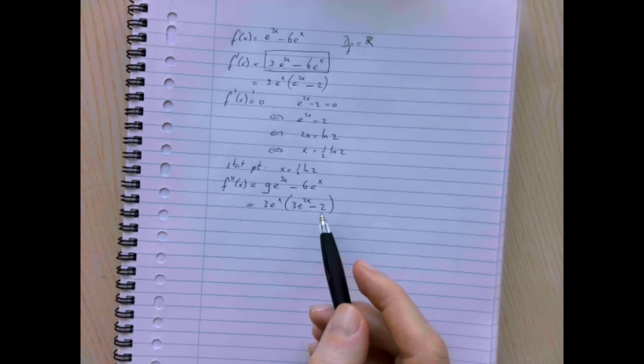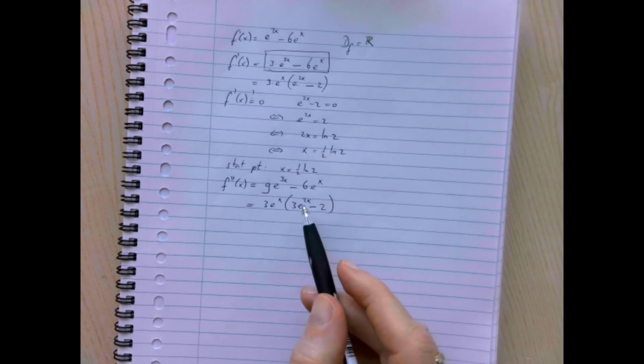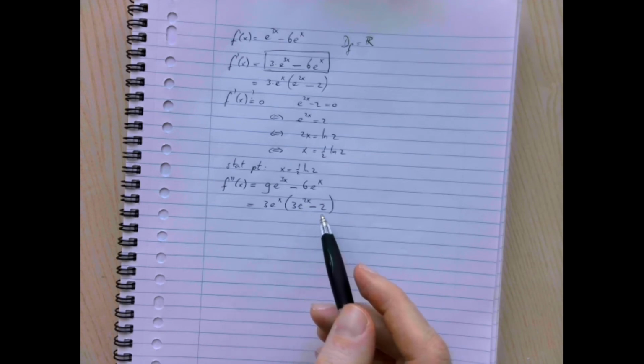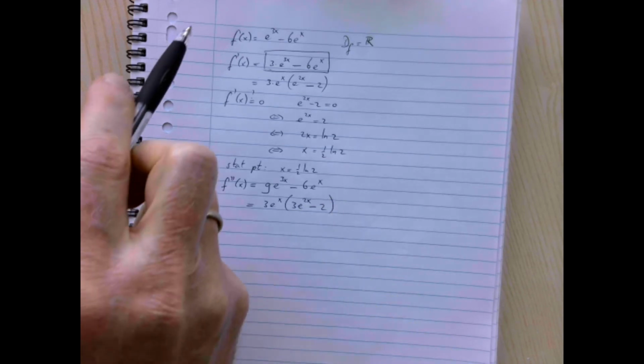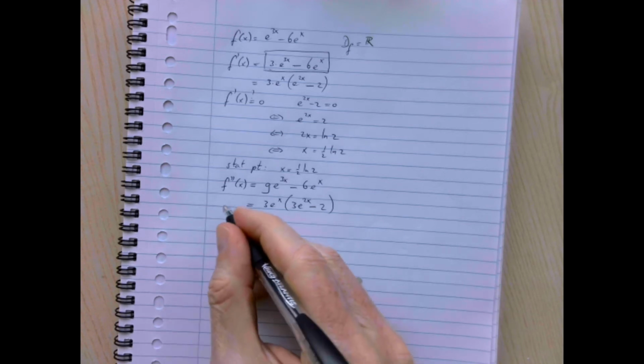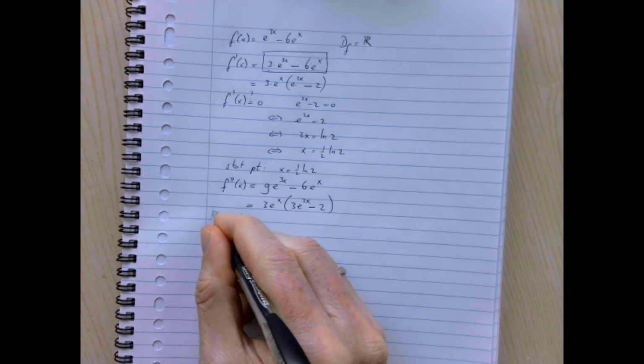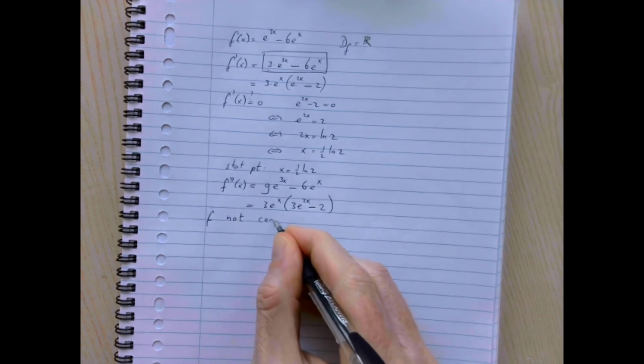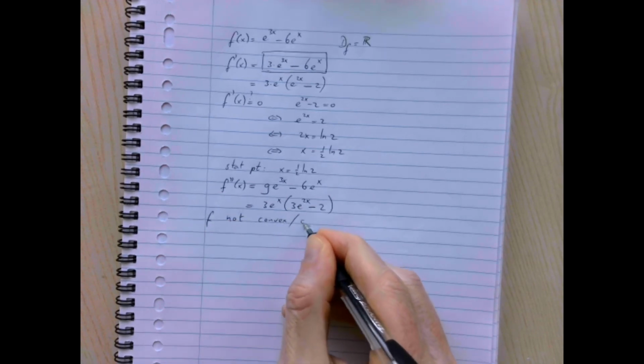So in particular, it's not always of the same sign. Sometimes positive, sometimes negative. So the function f itself is not a convex function, and it's not a concave function either, because f double prime is sometimes positive, sometimes negative. So f is not convex or concave.